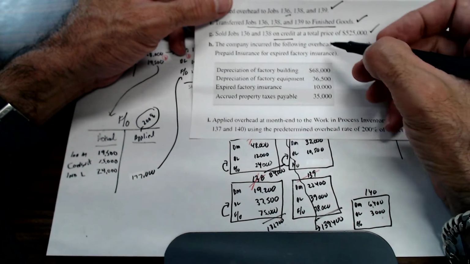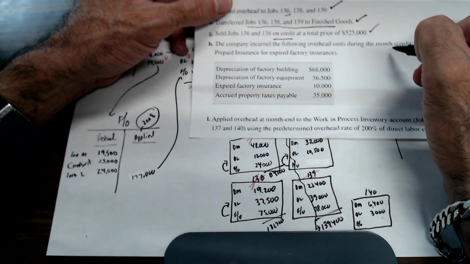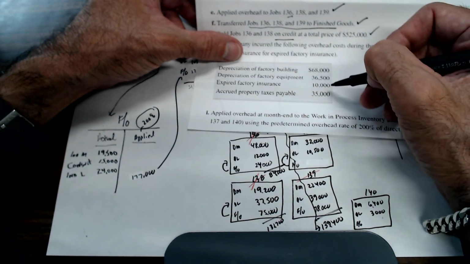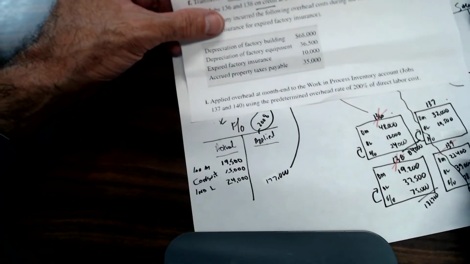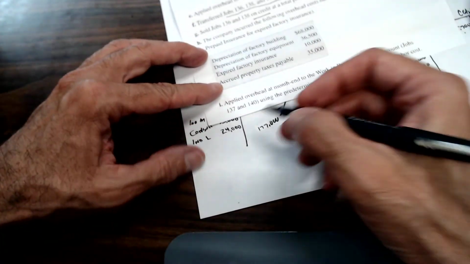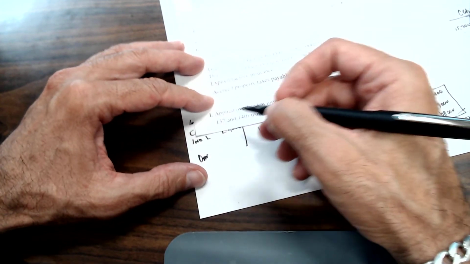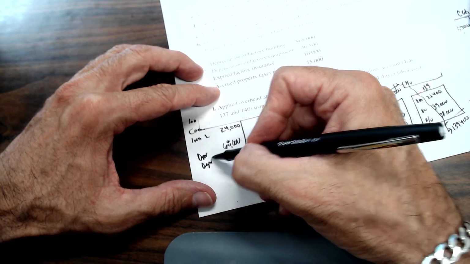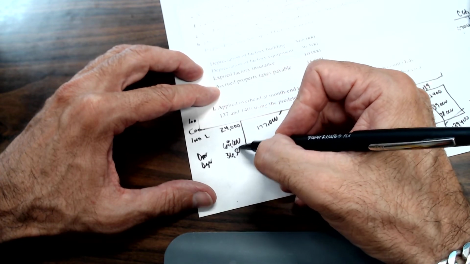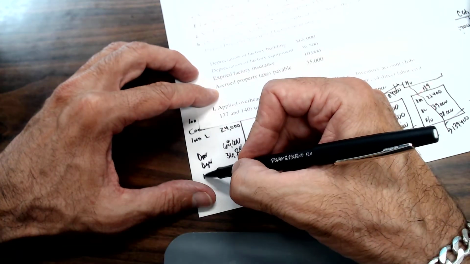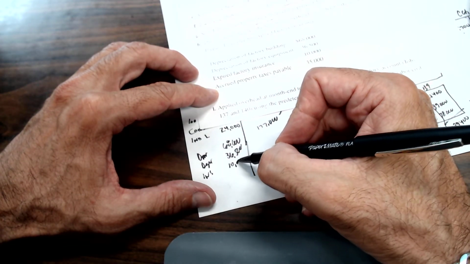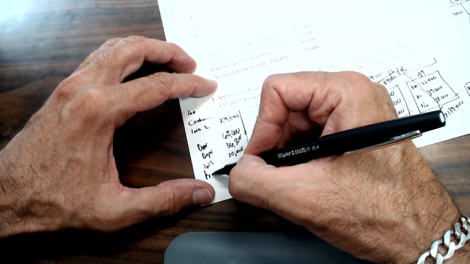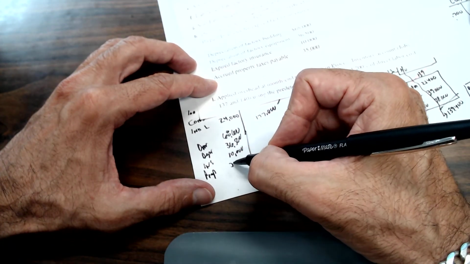It says the company incurred the following overhead costs for the month. Credit prepaid insurance for the expired insurance. Well, this is factory overhead. So we have depreciation of $68,000, depreciation of $36,500, insurance of $10,000, just dumping these numbers into factory overhead, and then property taxes of $35,000.